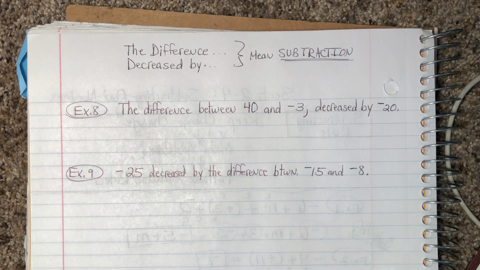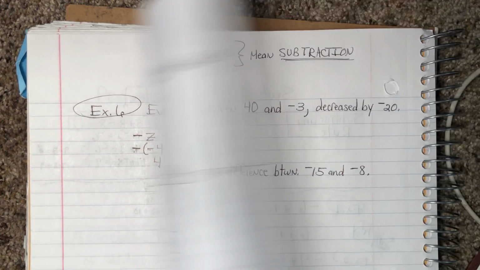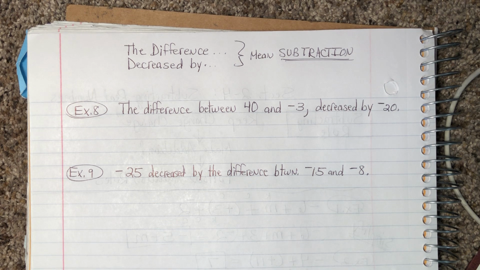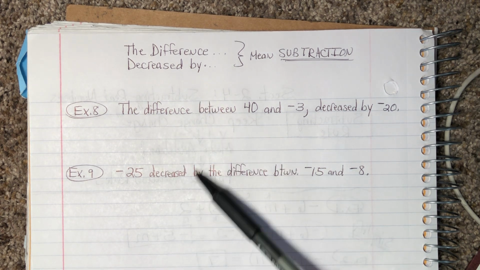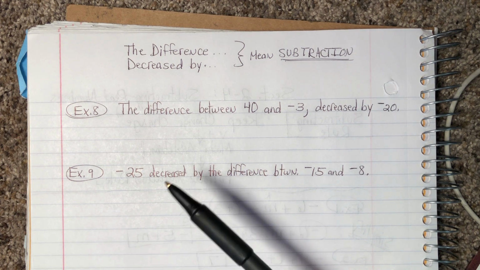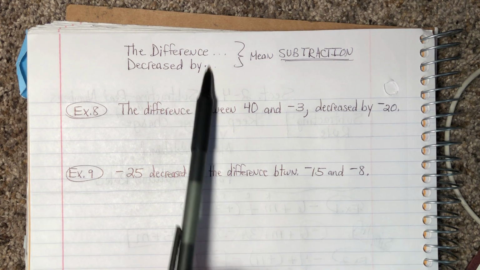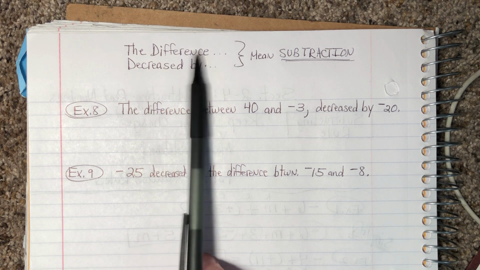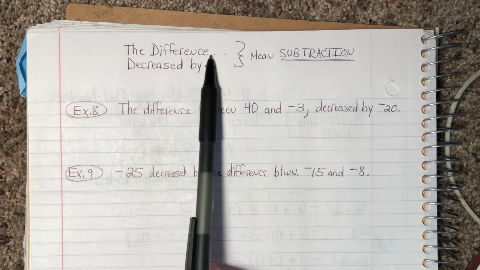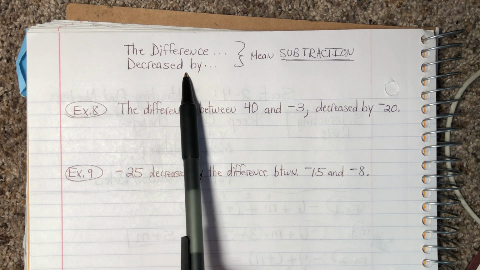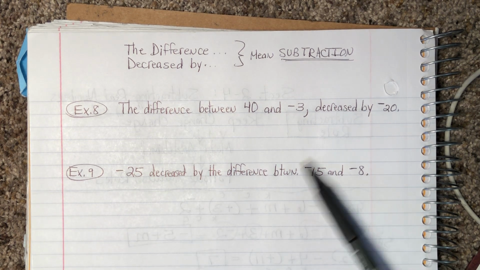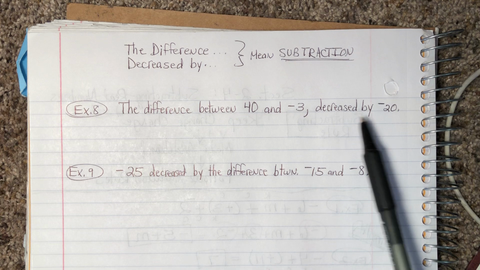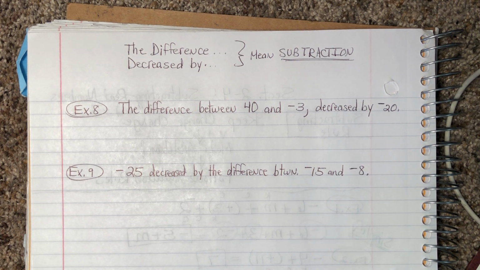This is section 2.4, subtracting real numbers, part 2. I went ahead and wrote out the next couple problems just to save some time. But I want to remind you that when you see phrases like "the difference" or "the difference between" and "decreased by," those both mean subtraction. So in your homework, there's a couple phrases that you need to translate that look like these with different numbers.